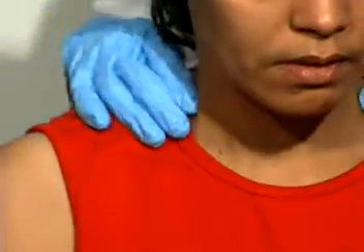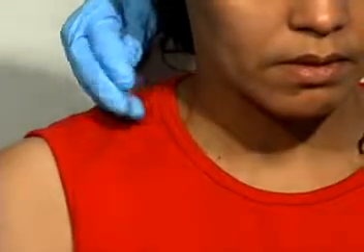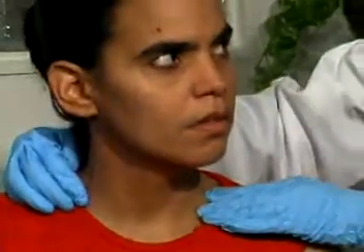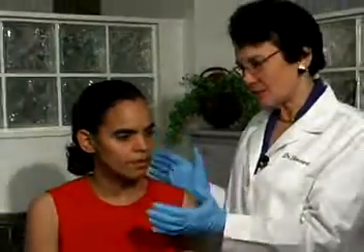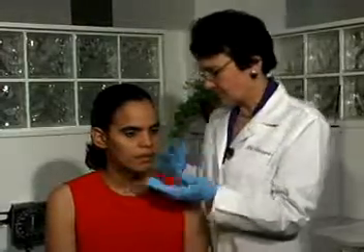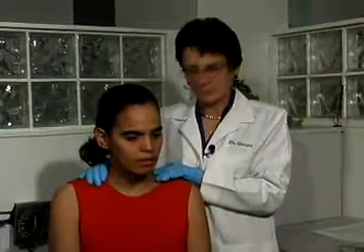Now then, obviously, if someone has a high shirt on, you might want to ask permission to expose this area, if it's appropriate at the time. That pretty much concludes the external exam, the symmetry, the chewing, the mastication, and the lymph node exam.